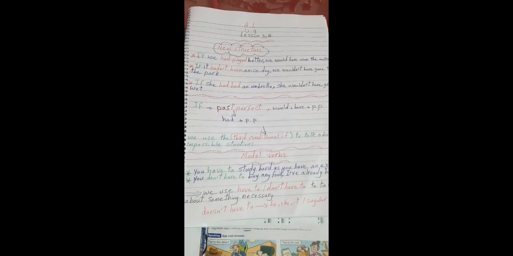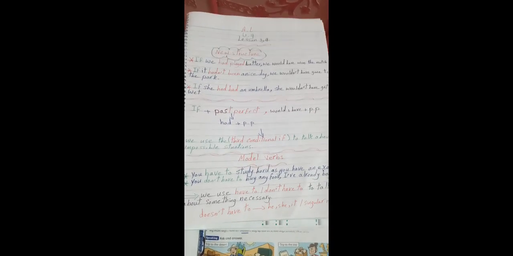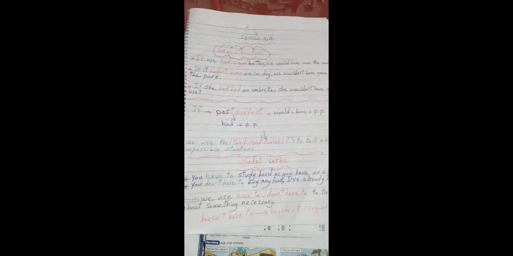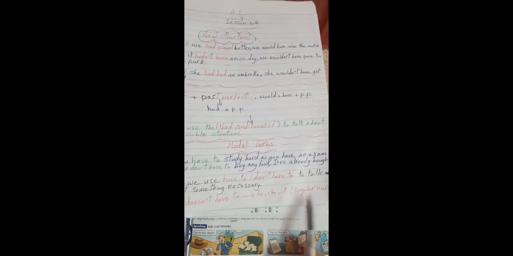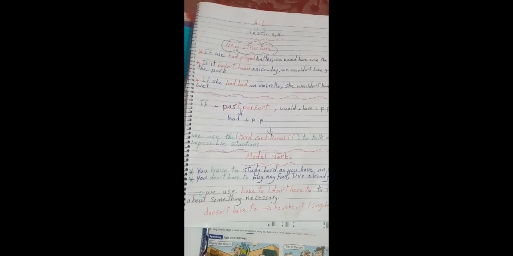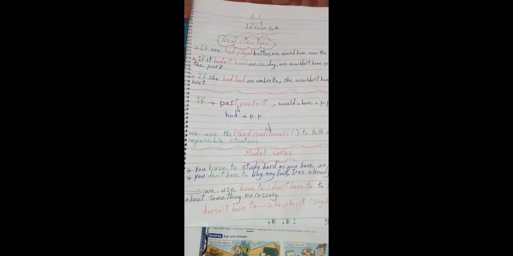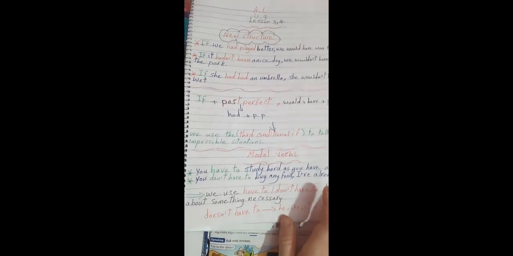So we use have to, don't have to to talk about something necessary. We may also use doesn't have to with he, she, it, or any singular noun. So the first two modal verbs, have to and don't have to, we use them to talk about something which is necessary.